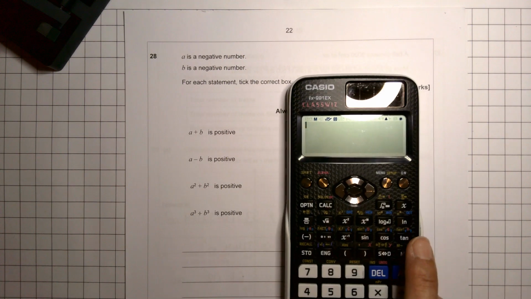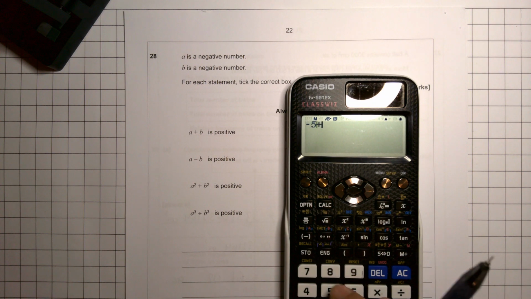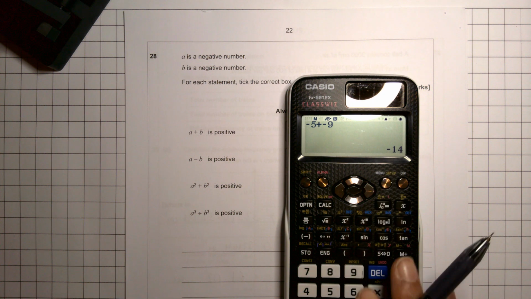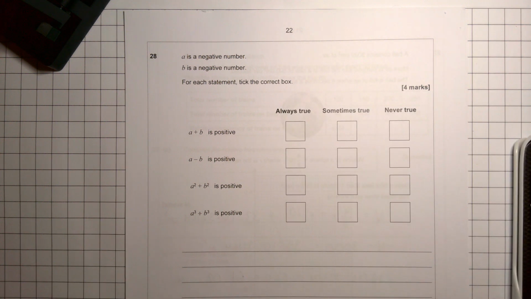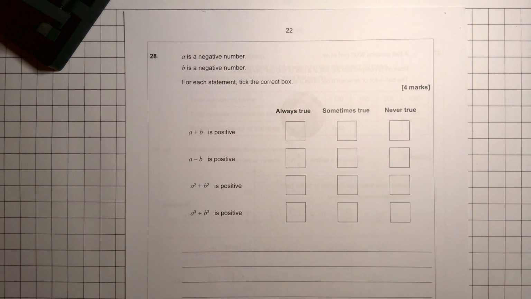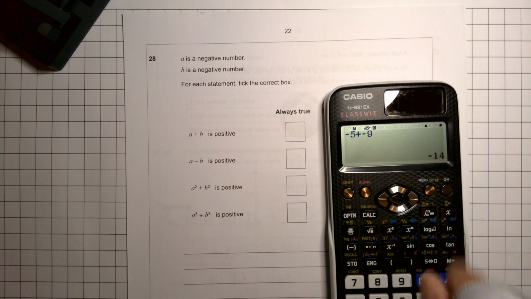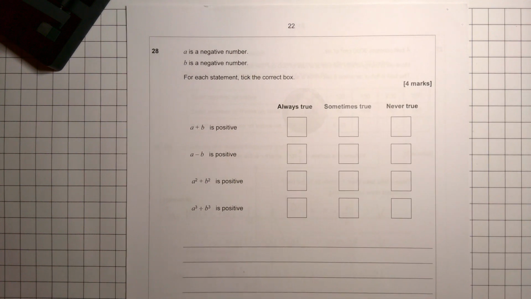Now, just as an example, -5 plus a -9, you see it's coming out as negative. Now, one example is not enough to prove it, but the point is, if you add negatives, you'll never get a positive because you always get more negatives coming out. Okay, you can notice there you had -5, -9, it's coming out to -14. So in this case, it can never be true.